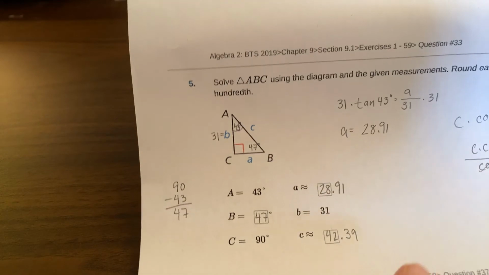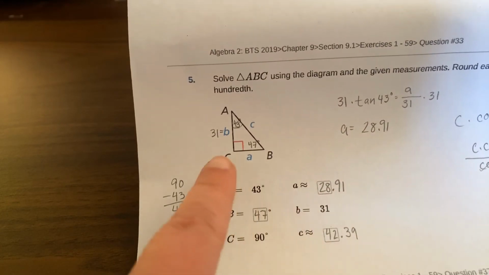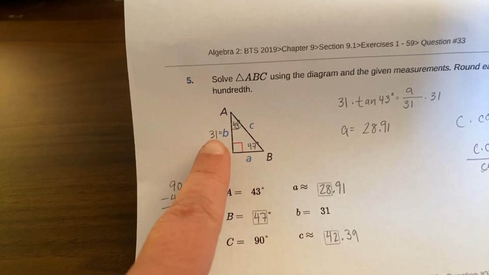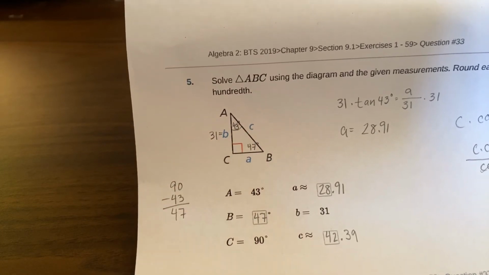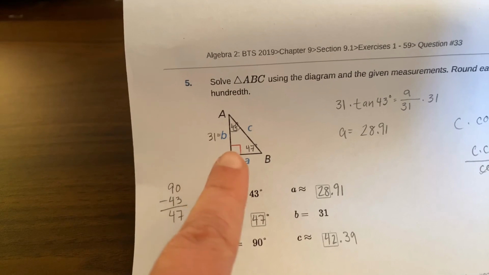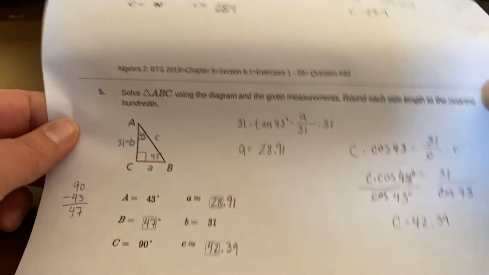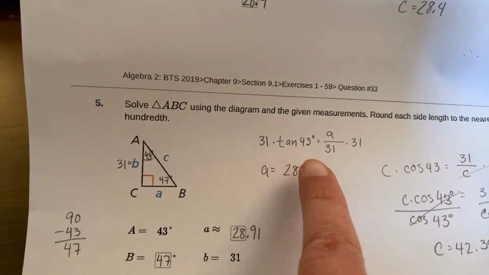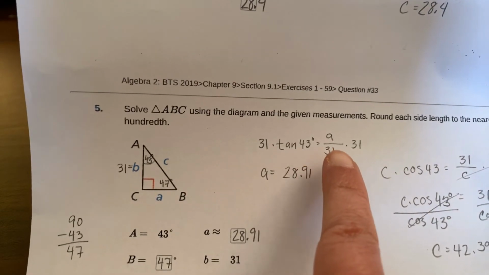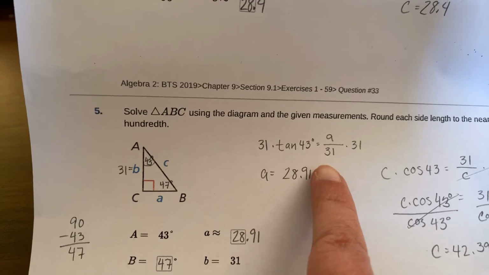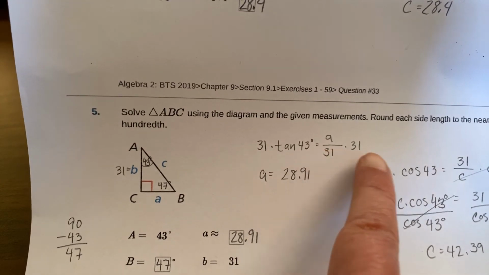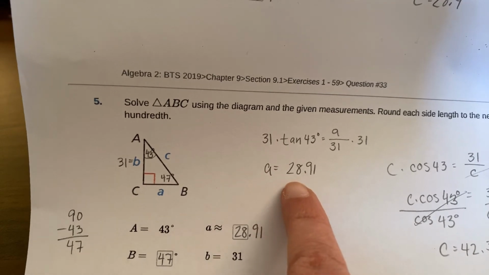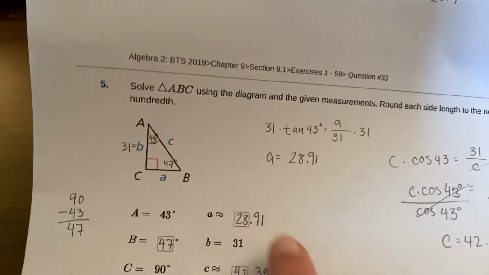And they gave us B. So how can we find A? What trig function relates A to the 31 and angle 43? Opposite, adjacent. That's right. It would be tangent again, right? So we do tangent of 43 degrees is equal to A over 31. My goal is to solve for A, so I multiply both sides by 31. I get A equals 28.91. Fill that in here.